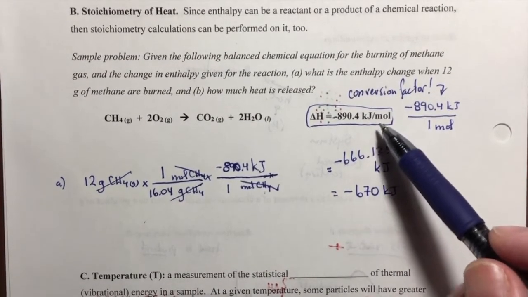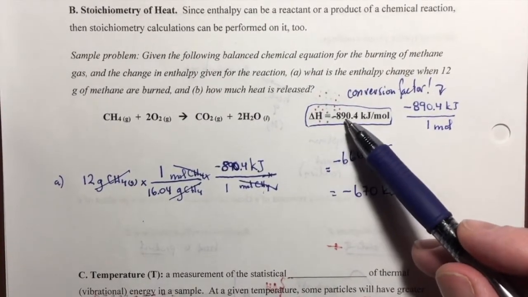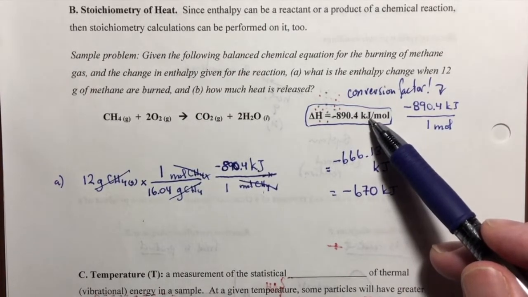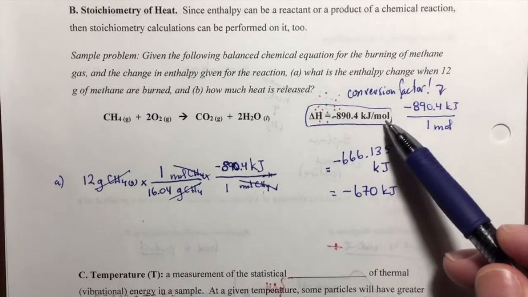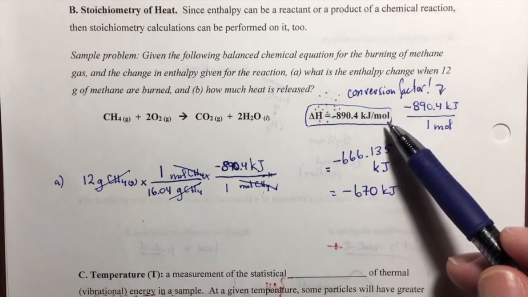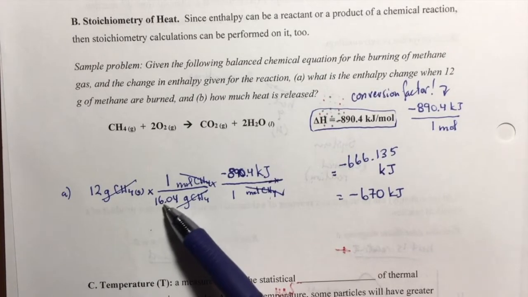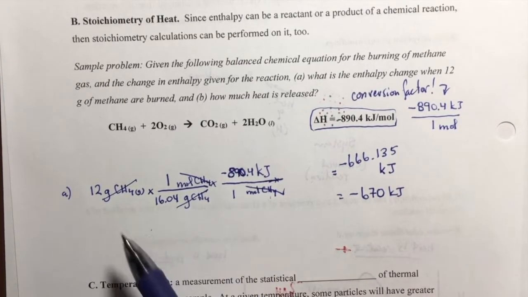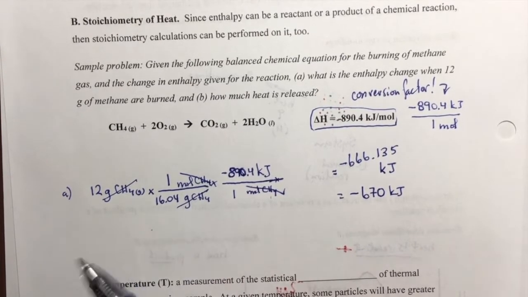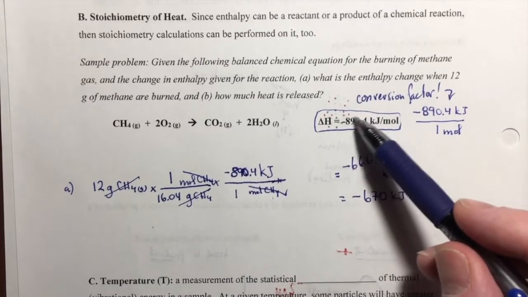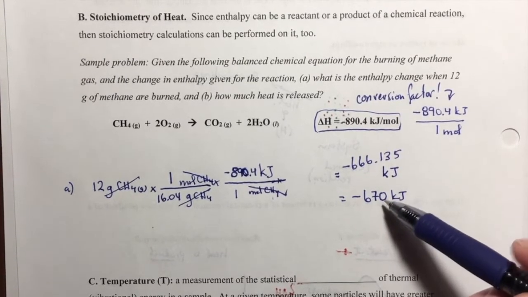Up here I was told that for every mole of methane that reacts, I have a negative 890.4 kilojoules. That is, this system will give off that much heat for every mole of methane that I react. 12 grams is not quite a whole mole of methane. A mole of methane would weigh 16 grams. So I'm only using 12 grams. I'm burning 12 grams, so not quite a whole mole of methane. So I should release not quite all of that energy. And so it does look like it's in the right ballpark.